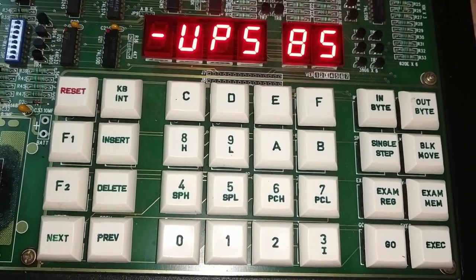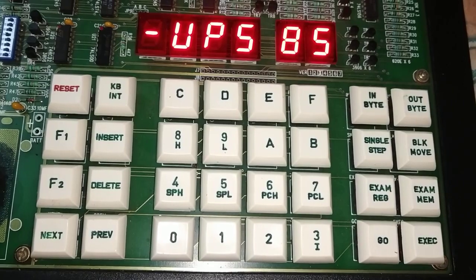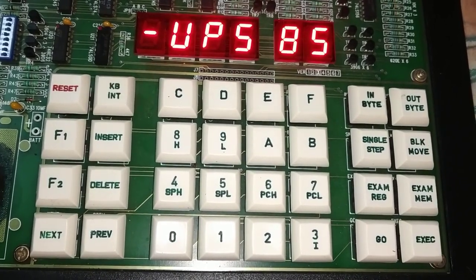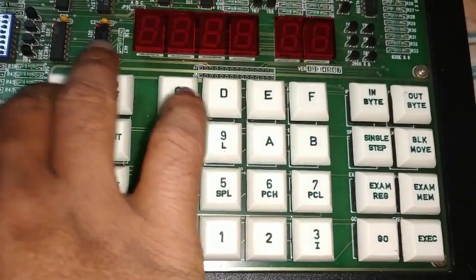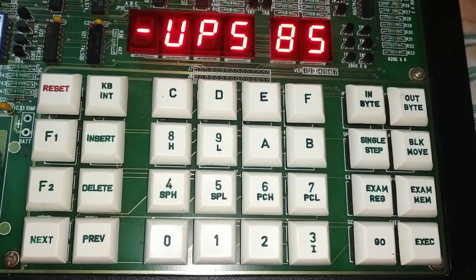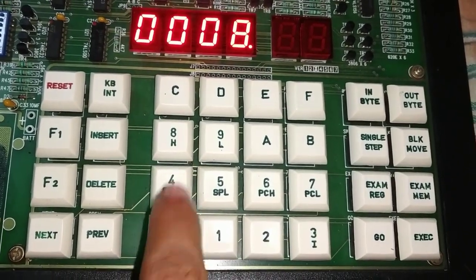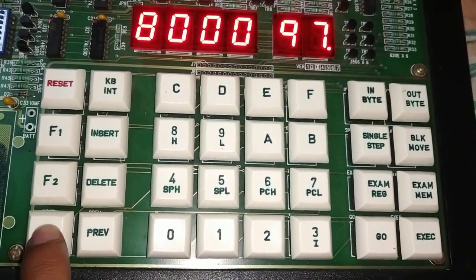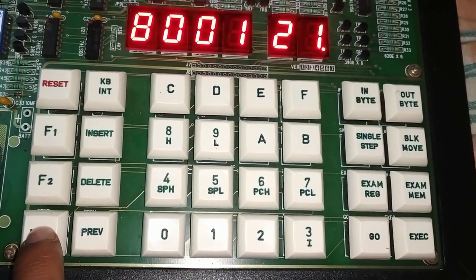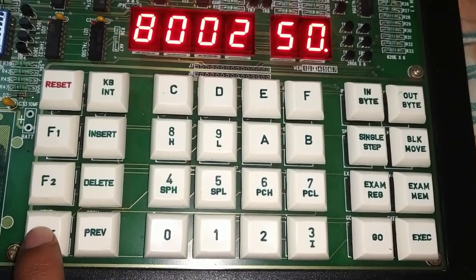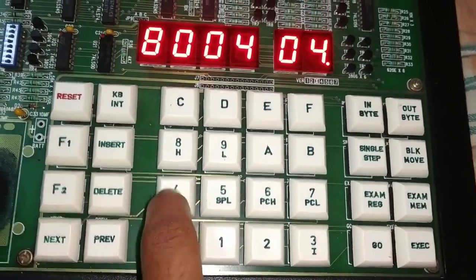Hi to all. Now we can execute the program to find the biggest number in an array in the 8085 microprocessor kit. I'm clicking the reset exam memory. I'm taking the initial address as 8000, 97 21. I have given it before, so that's why it is displaying 5080, and next 4E, I have to give 4E.